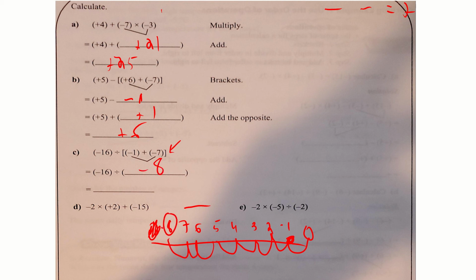So now we get negative 16 divided by 8. Well, 16 divided by 8 is 2. And if we follow our rules, we get a plus 2 as our answer.